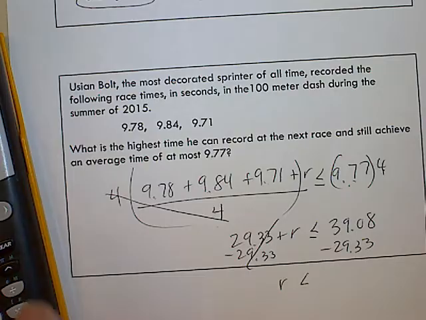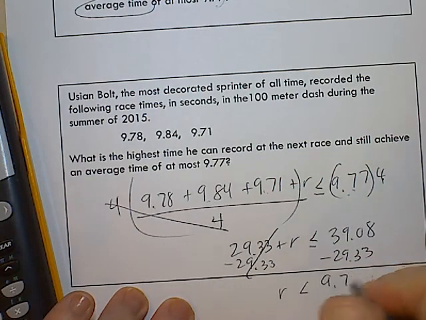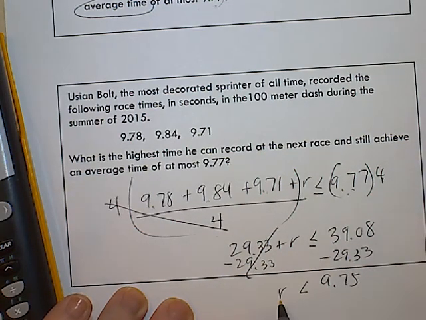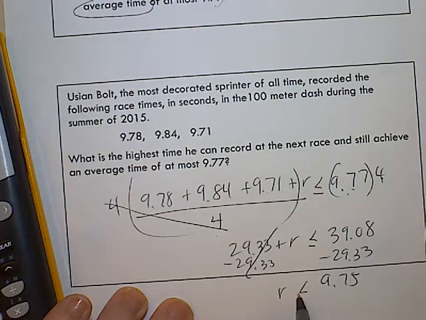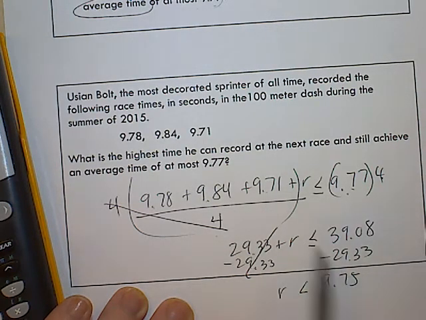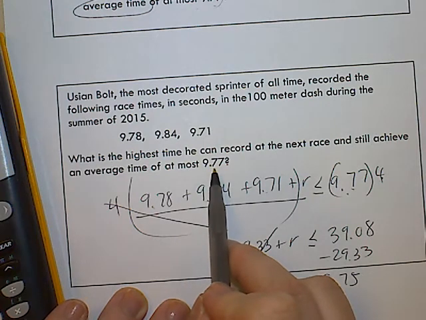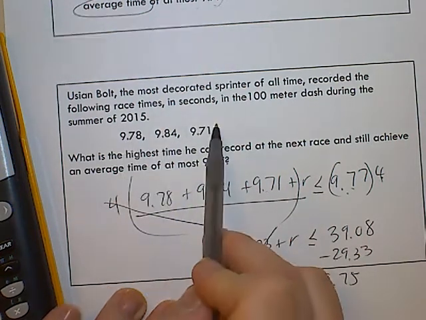So if I take the previous quantity, subtract 29.33, I end up with the race, his final race must be less than 9.76 seconds to average at most 9.77 seconds over the last 4 races.